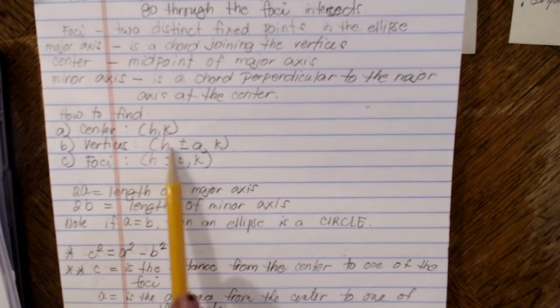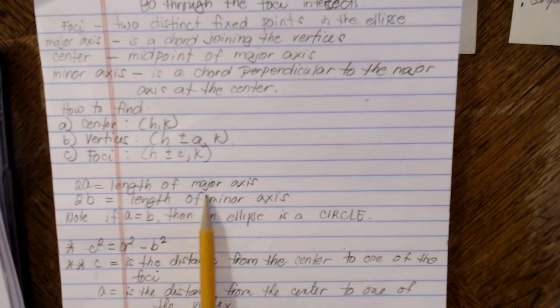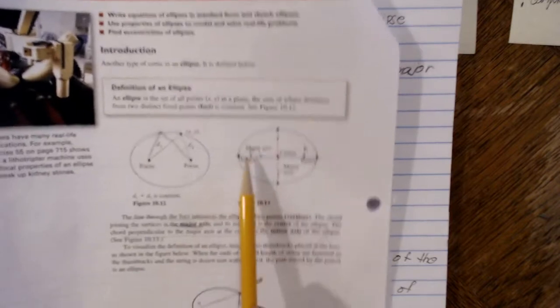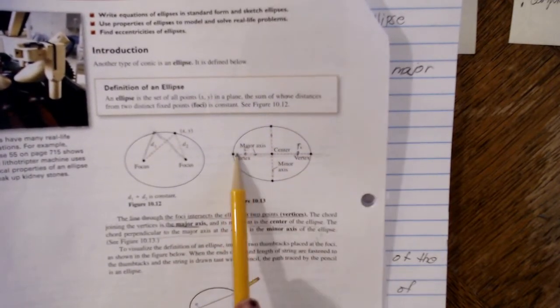Okay, so I'm going to teach you how to find a, b, and c. Now, 2a is the length of the major axis. So this is your major axis. The length of this is 2 times a.